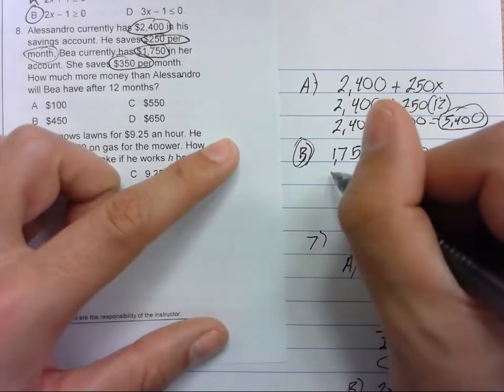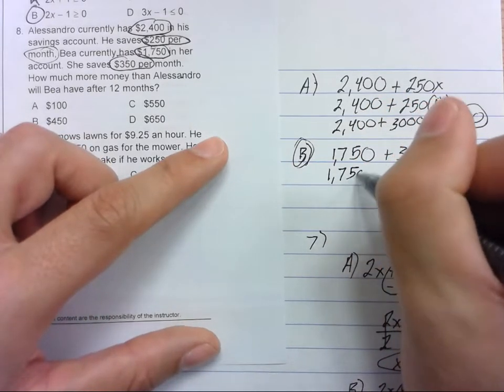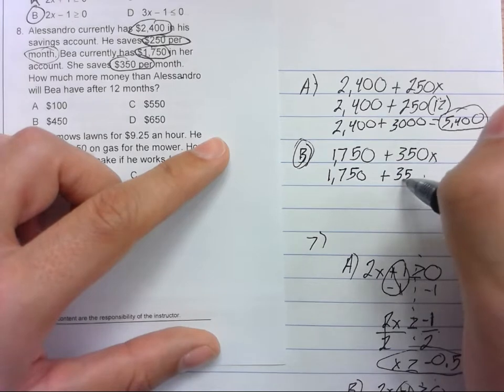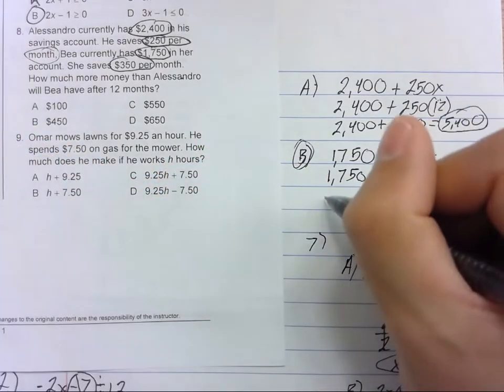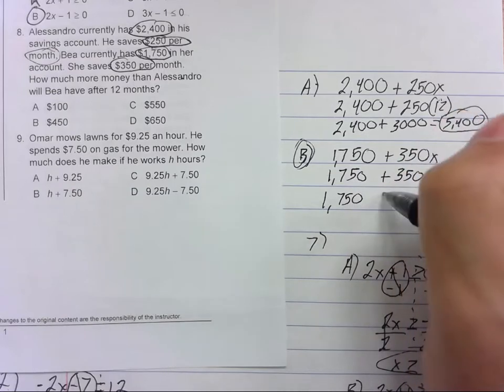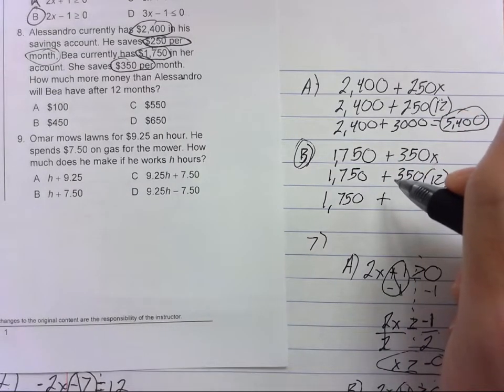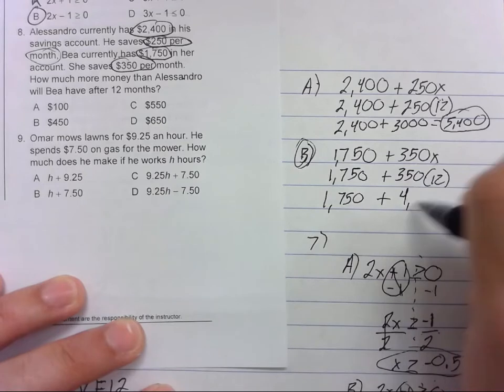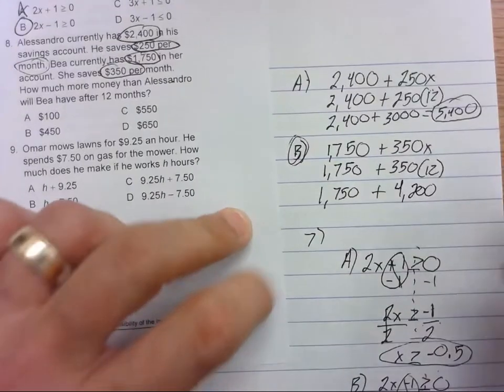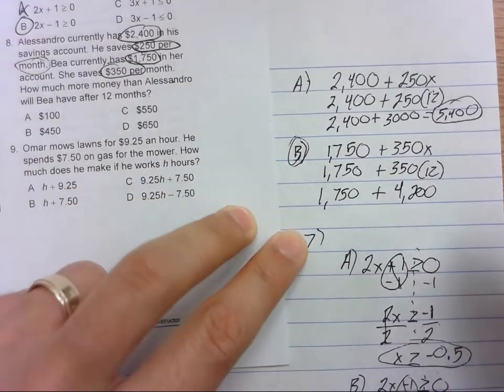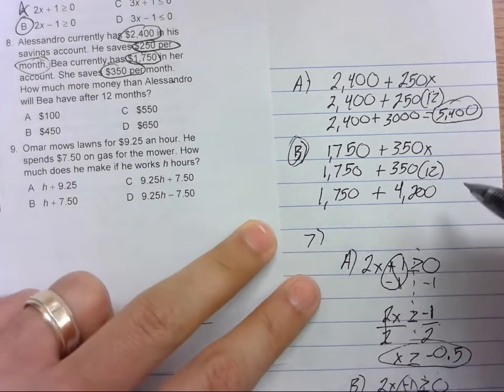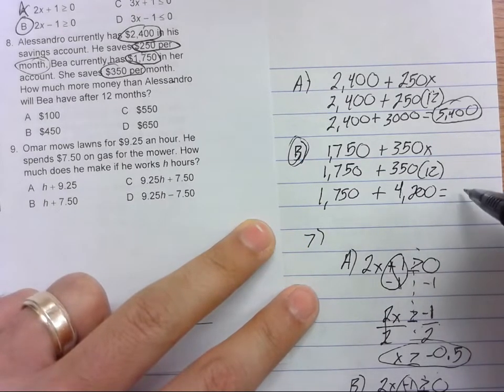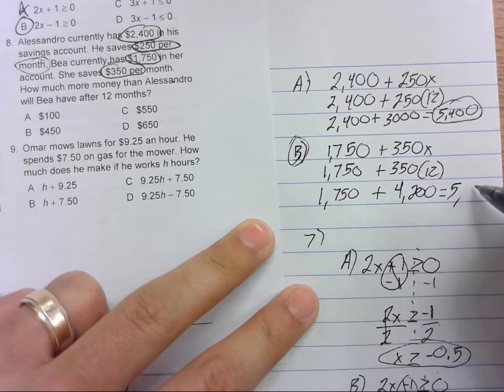Moving on to the next person's: 1,750 plus 350 times 12. So 1,750 plus 350 times 12 is 4,200. When we add these up, we get 5,950.